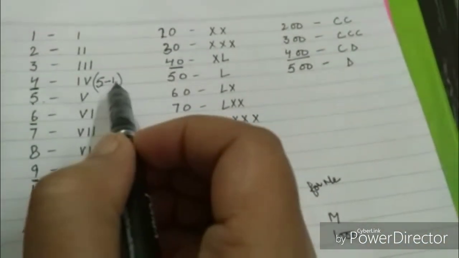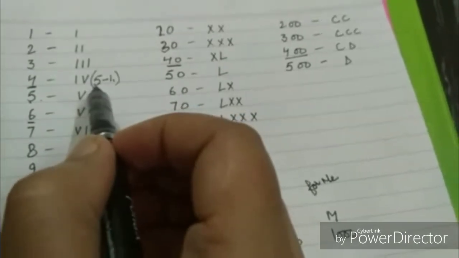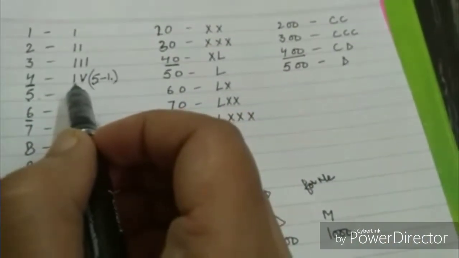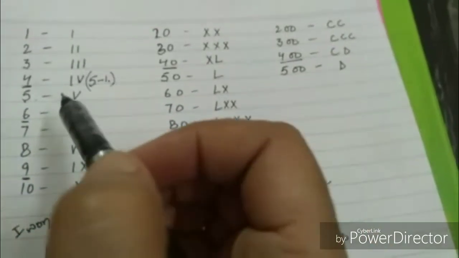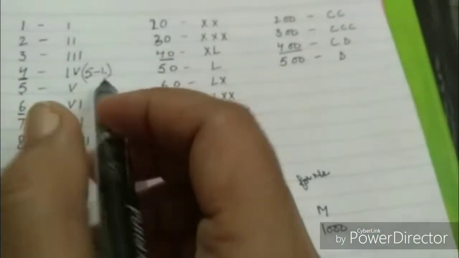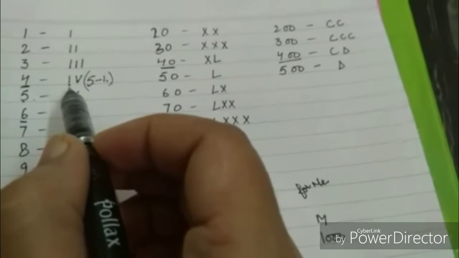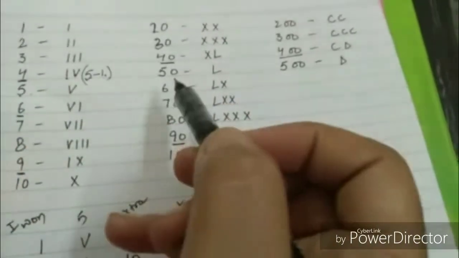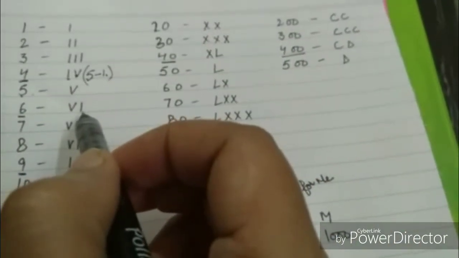So if we can write 4 as 5 minus 1, that means 5 is V, and minus 1 will come to the left side. Is it clear? Now I am repeating one more time. In Roman numerals, if we want to subtract anything, that thing will come to the left side. And similarly, if we have to add something, it will come to the right side of that number.